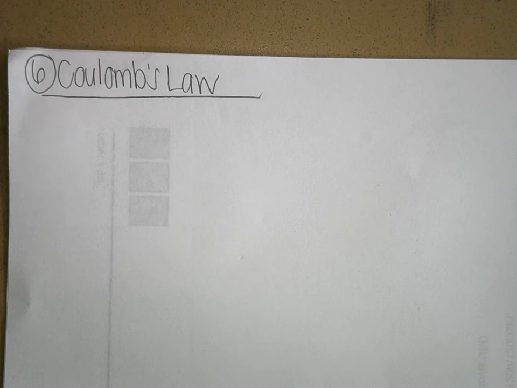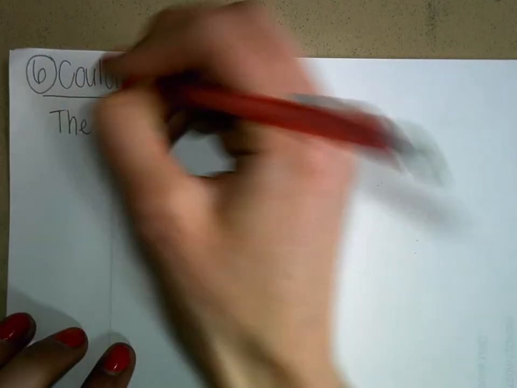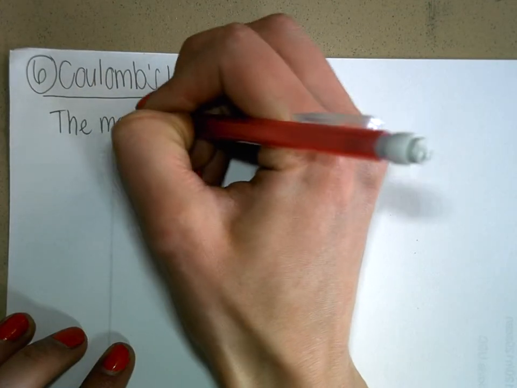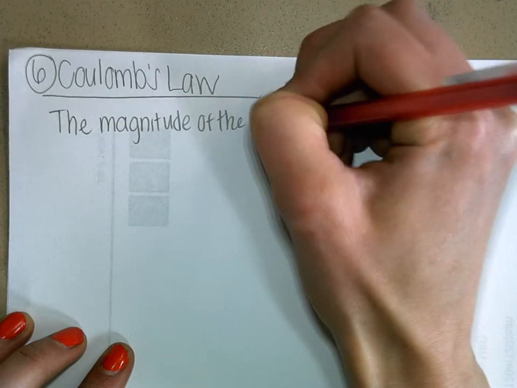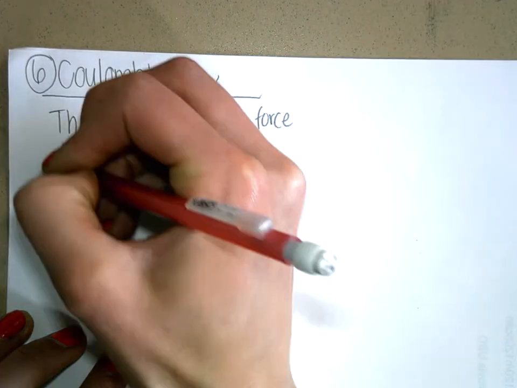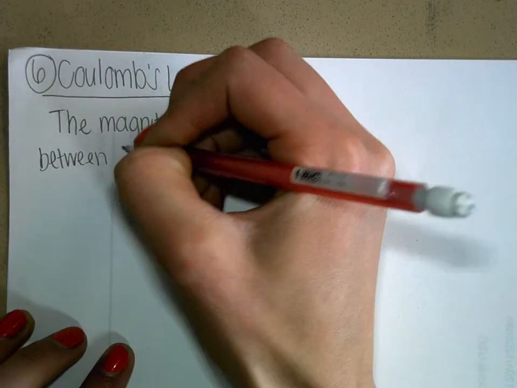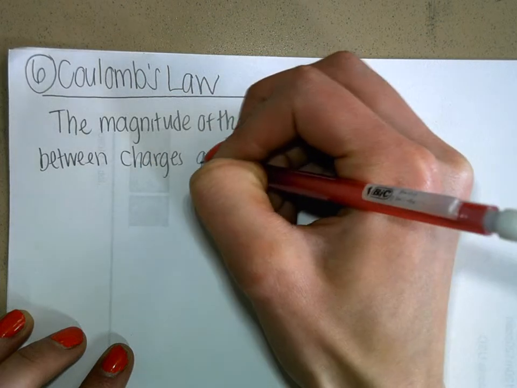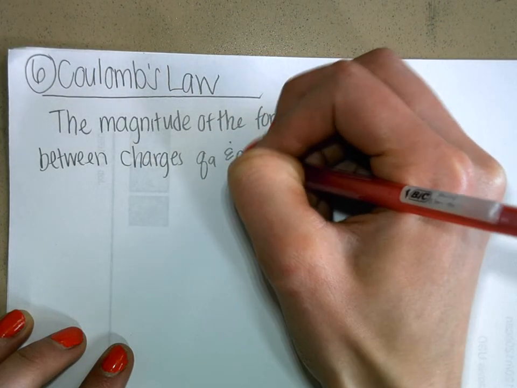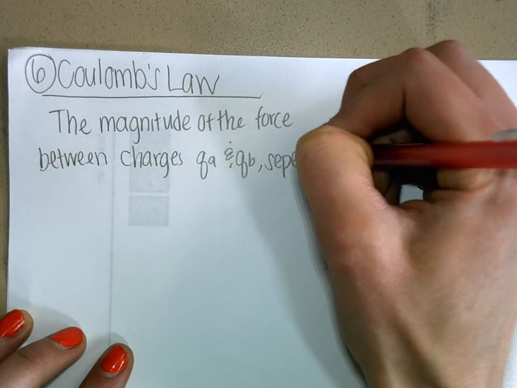So from the video we just watched, the definition of Coulomb's law is the magnitude of the force between two charges. So we're going to call these charges QA and QB. And they're separated by a distance.